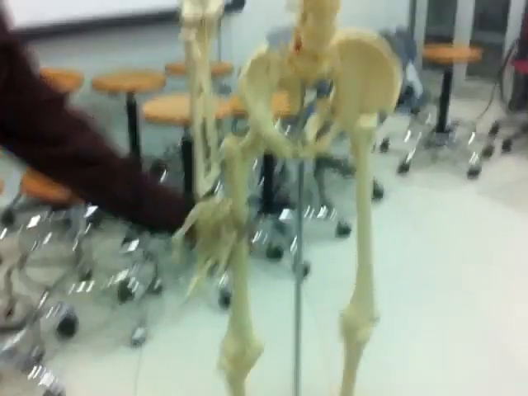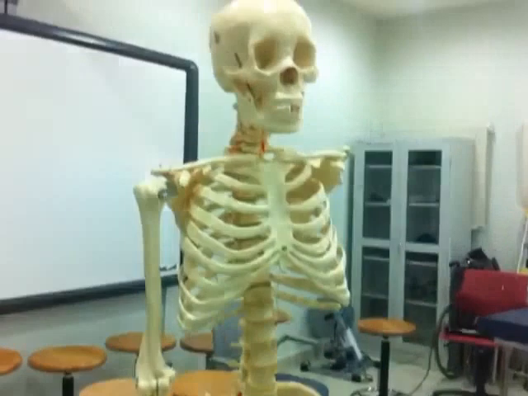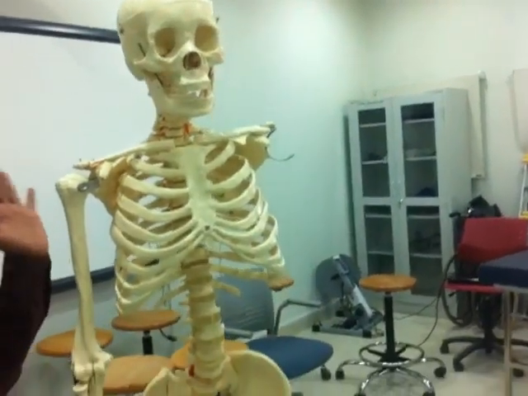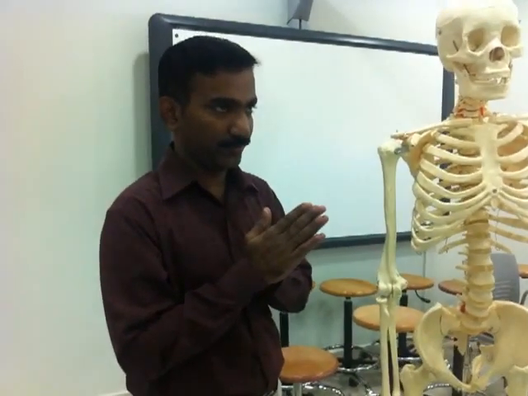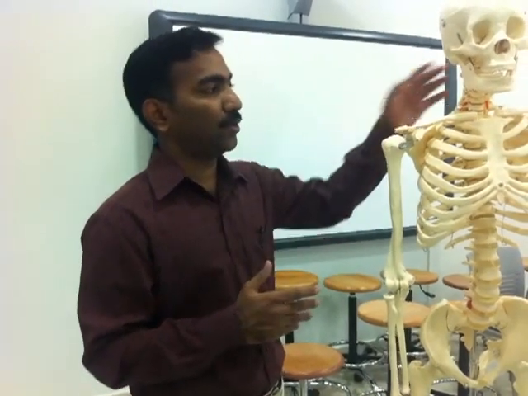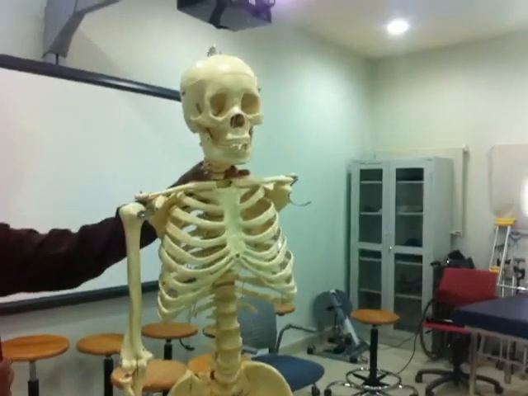So this is for the lower limb joints. Clear? These are the important joints which you should know. For all these joints you should know the movements also. I think you know the movements for all the joints. Right? I'll tell that also, I will make it fast.